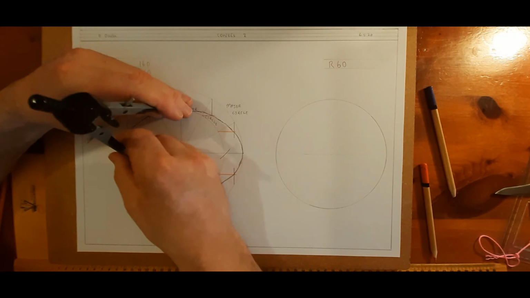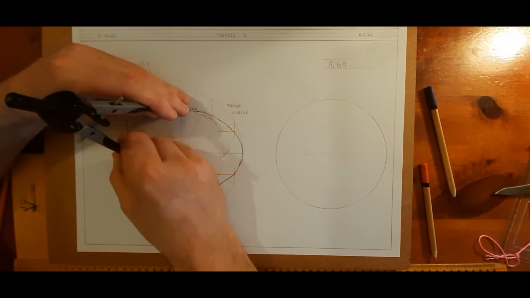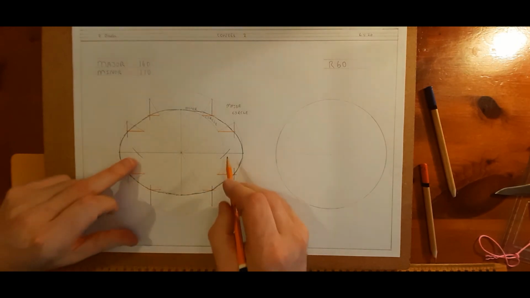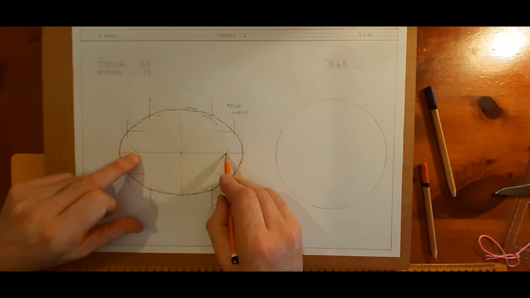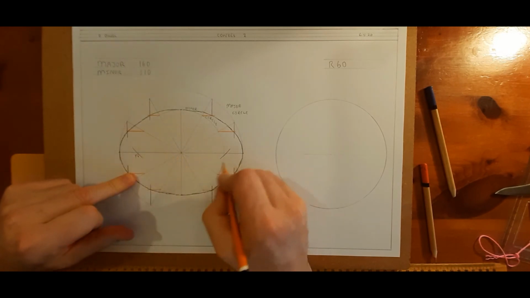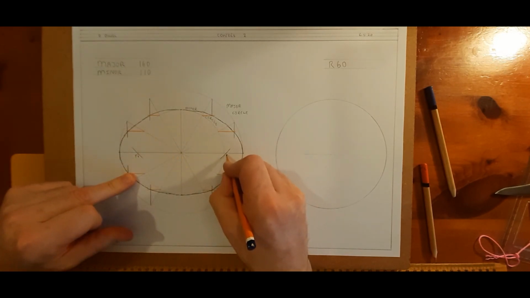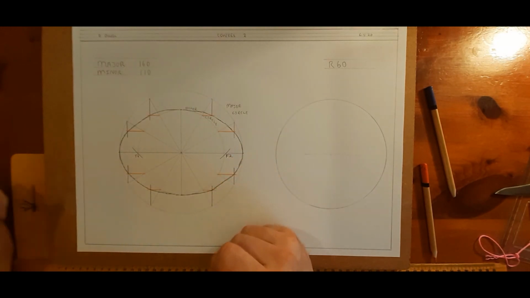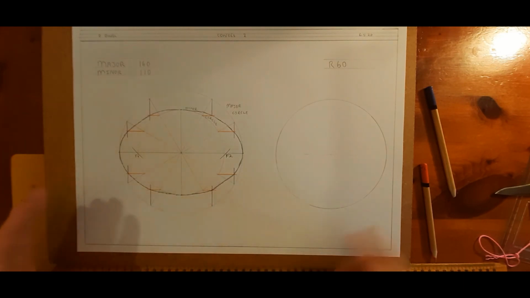Swing there, cut the major axis on the right and on the left. Where these cut the major axis, we will get a focal point on the left, we'll call it F1, and we'll get one on the right, and we'll call that F2. And that is how you get the focal points.